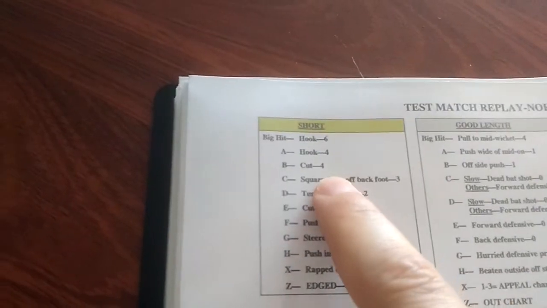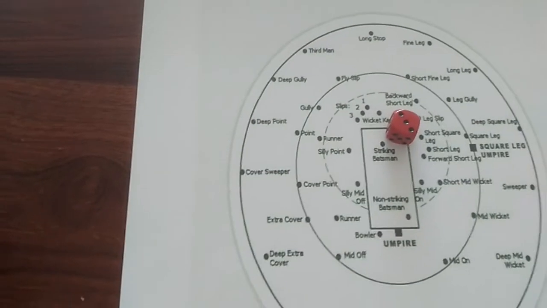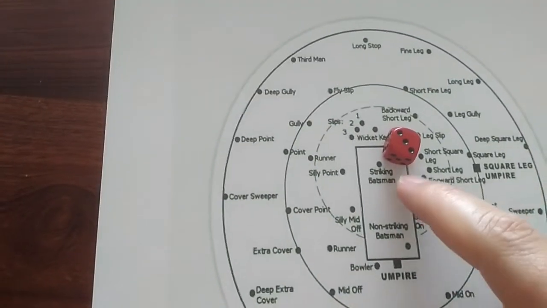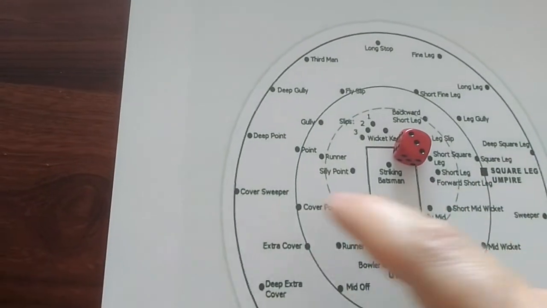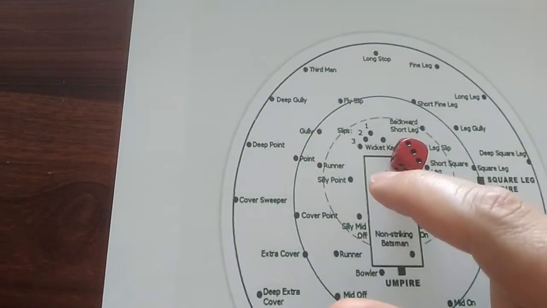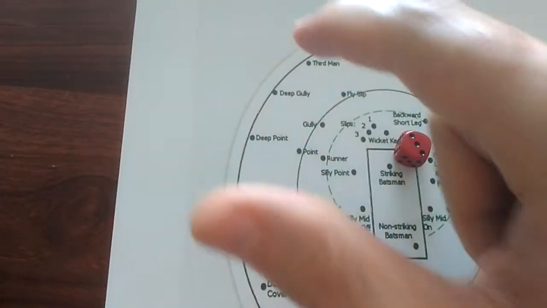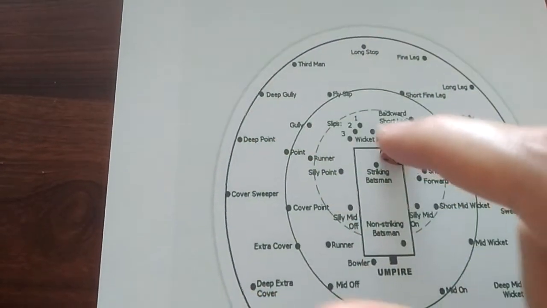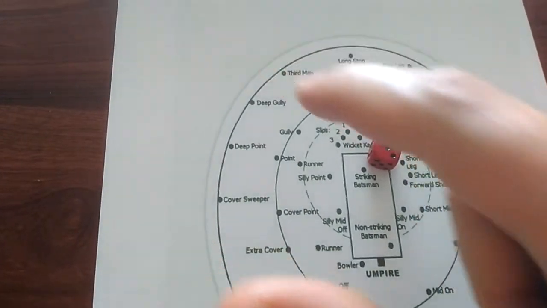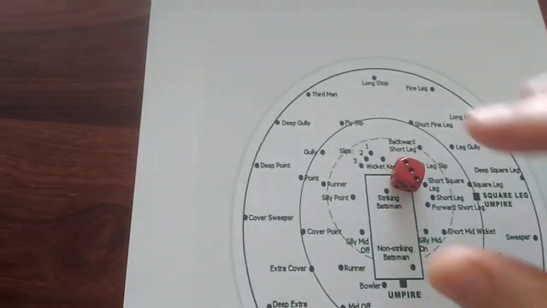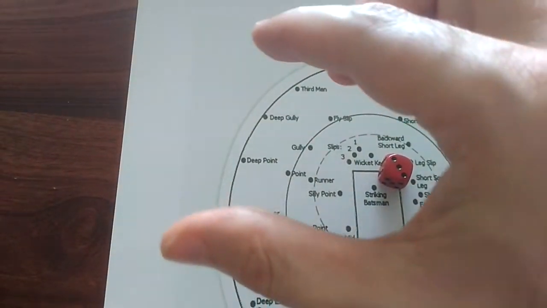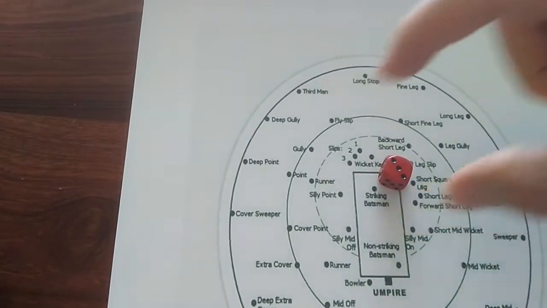For a cut shot, that's a shot we hit on the offside. The batsman's leg side is this side, the batsman's offside is this side. So he would cut it, and a cut is generally on a line or behind. He would cut it somewhere in here for 4 runs or 2 runs or however many runs it comes up as on the chart. So a cut shot is going to be behind. Hook shot is this way.